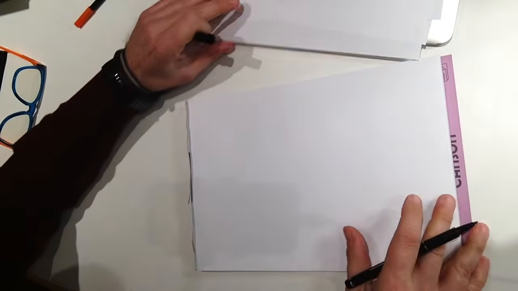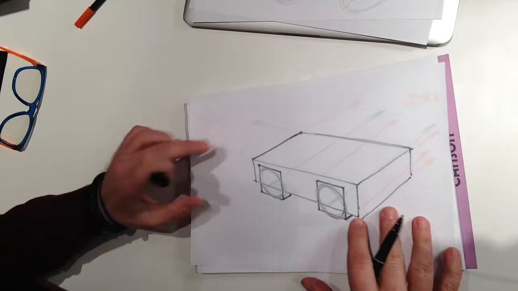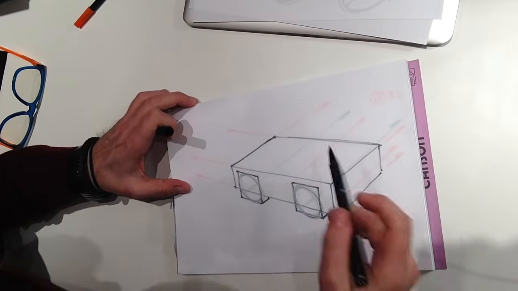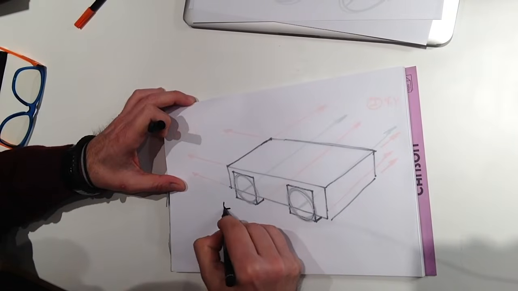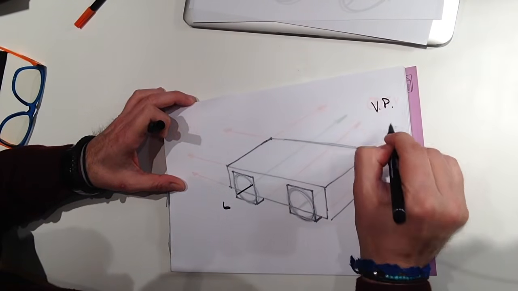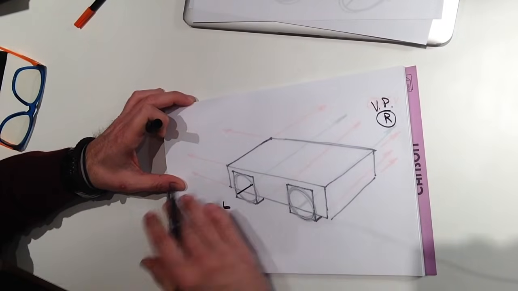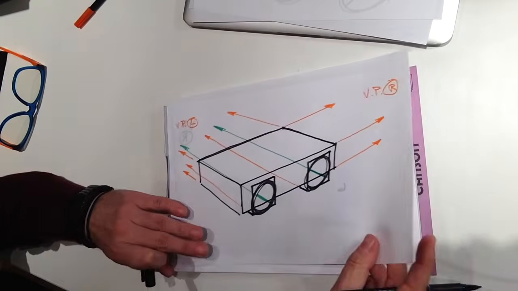I'll do one last one the other way, on the other side, or we could simply do that. You see? Maybe you see it. Then you see, if it's on the left, the minor axis goes to the vanishing points to the right. Always the opposite, okay?